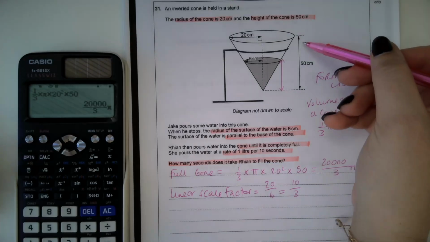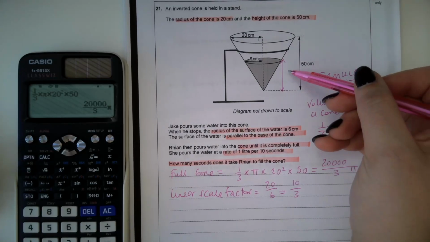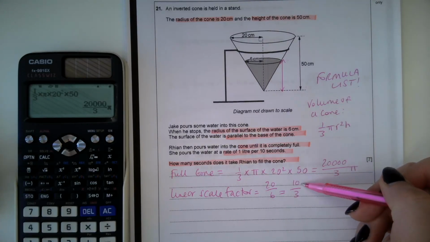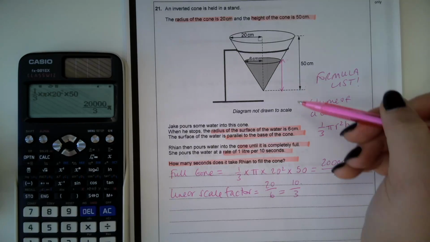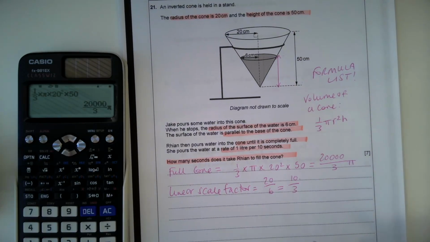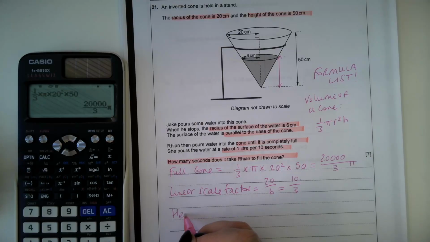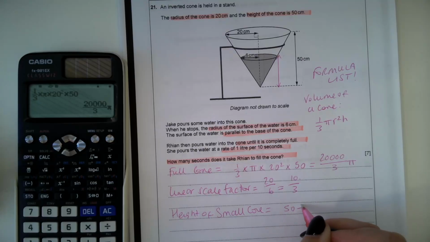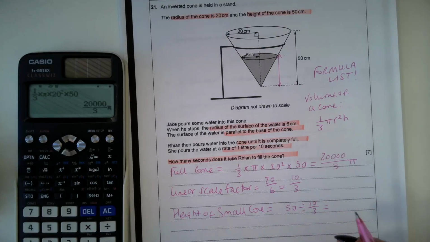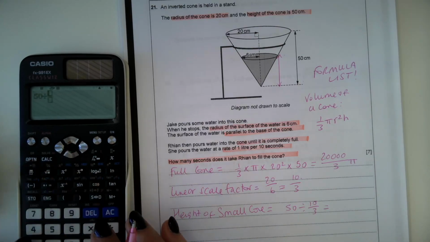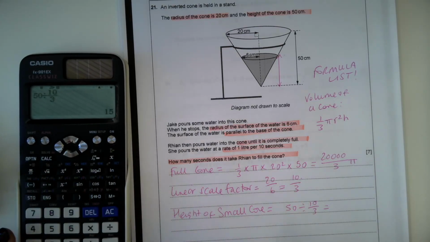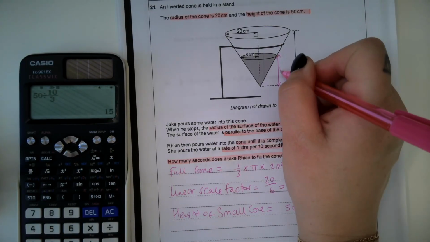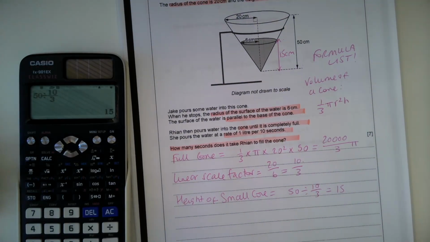So if I do the height of the larger cone divided by 10 over 3, then that will tell me the height of the smaller cone. So height of small cone equals 50 divided by 10 over 3, which is 15. So the height of the smaller cone is 15 centimetres.